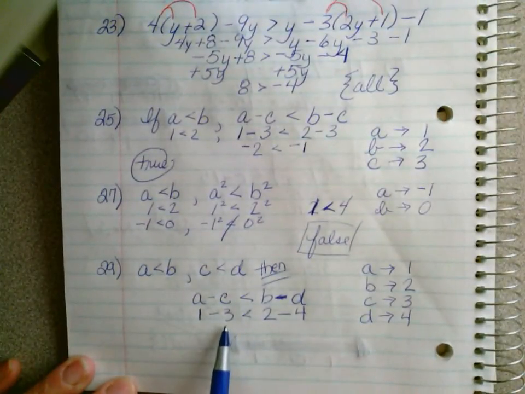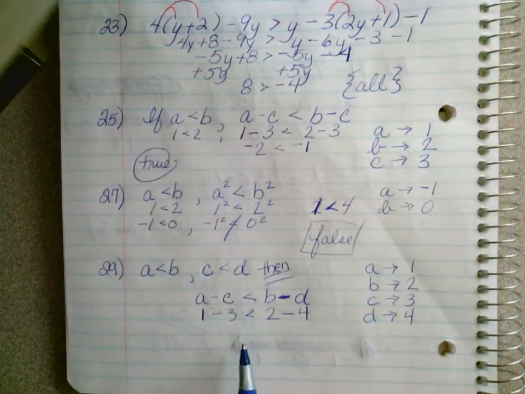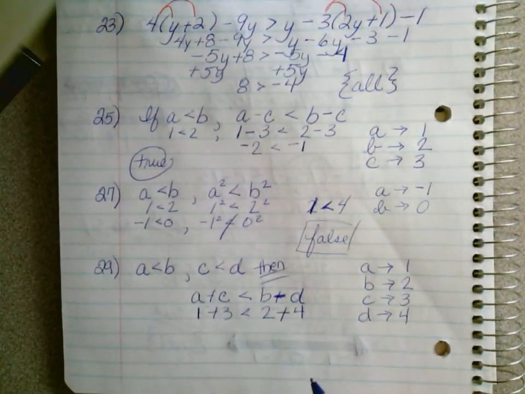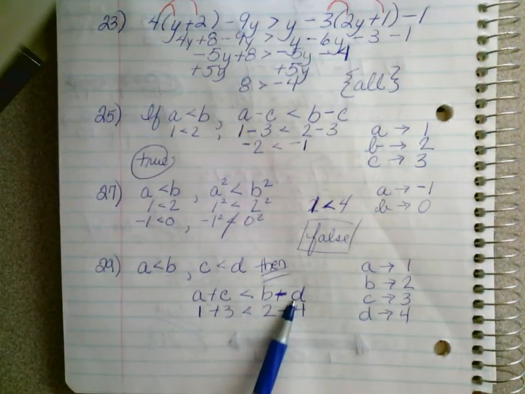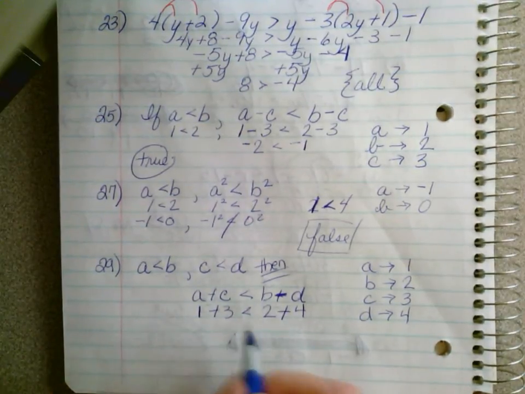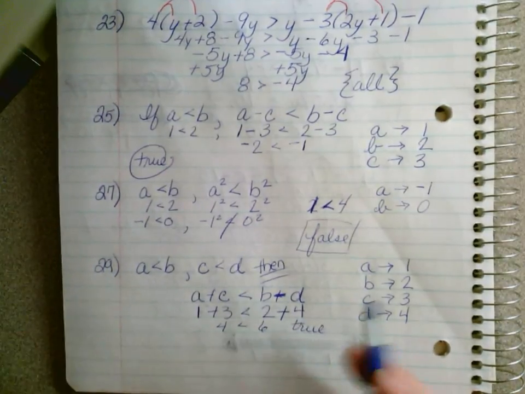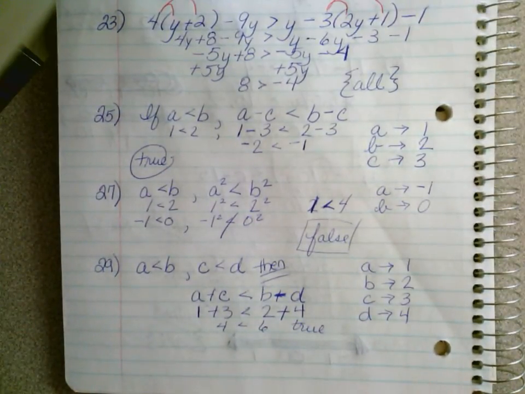What? Awesome, I'm doing number 30. A plus C, B plus D. Yeah, 30 is a little different. So 4 is less than 6. That's true. If you try negatives, I guarantee you're going to find that one to be true as well.